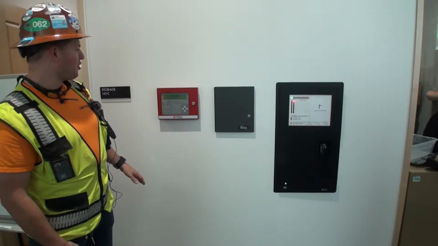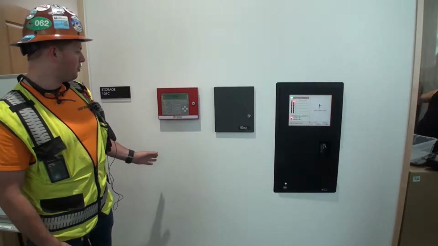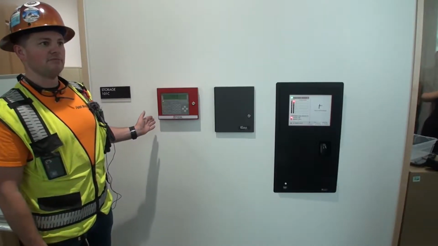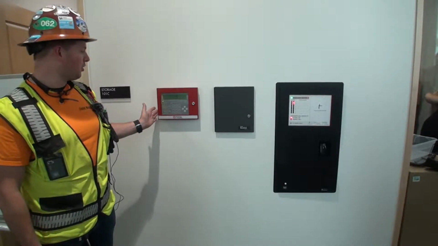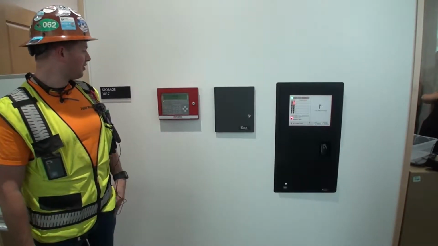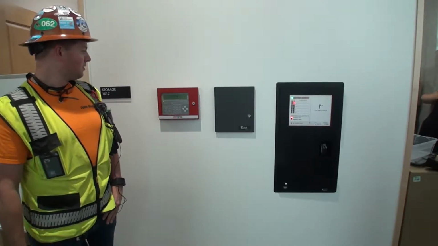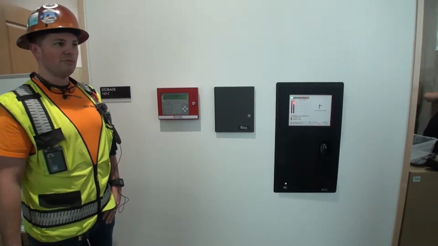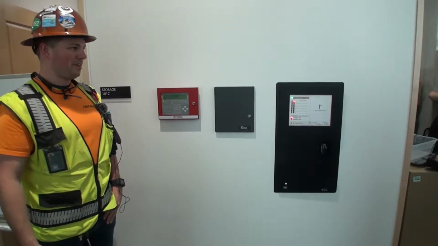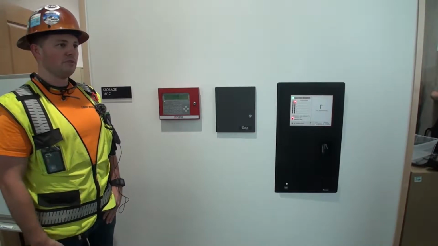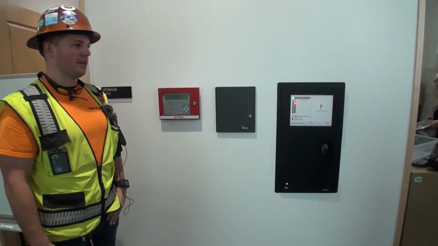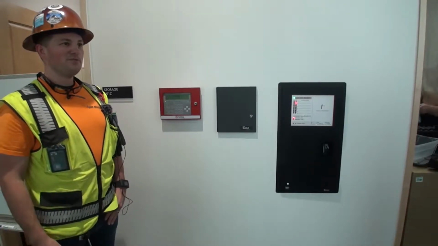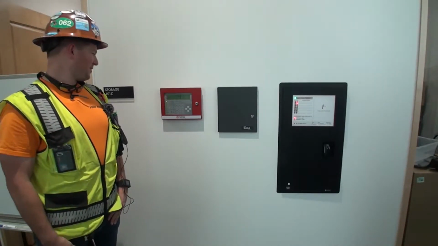The main function on these panels that anyone would do would be the acknowledge, silence, or reset. Acknowledge silences the panel from beeping, silence will silence the alarms, and reset will reset after the alarm condition is cleared. Normally those are done by your fire department. When they come in, if you have an actual alarm condition, they'll come on site and they'll be the ones to stop the alarm, not the site, but that's up to the district.